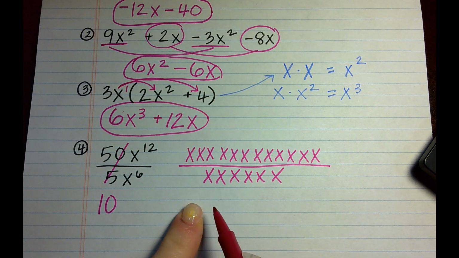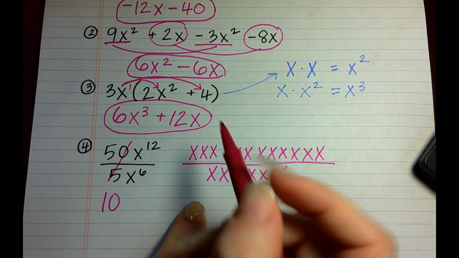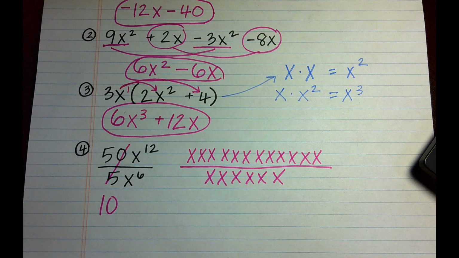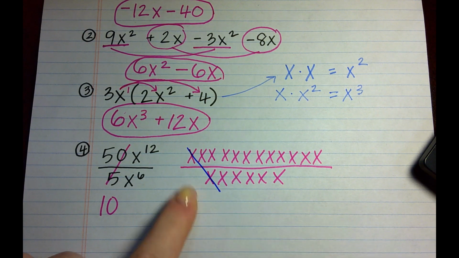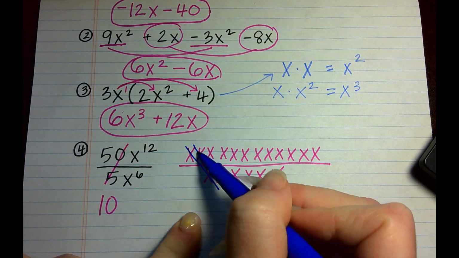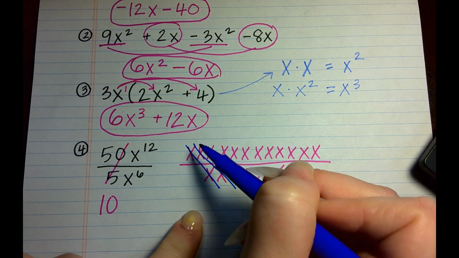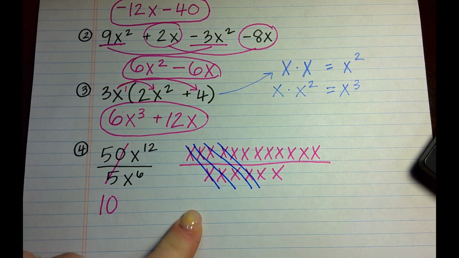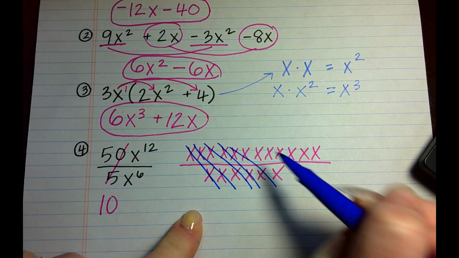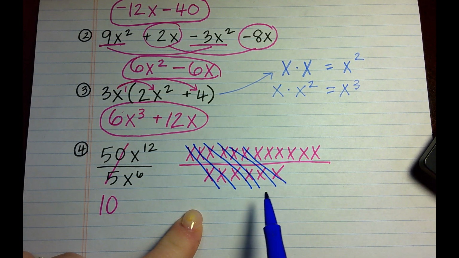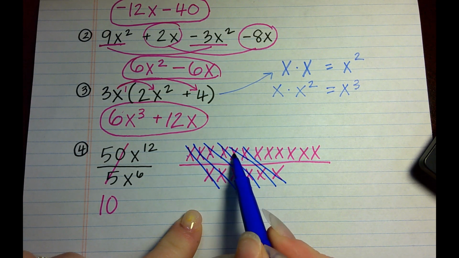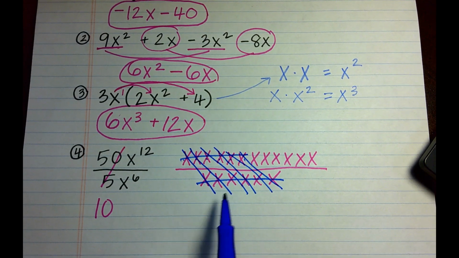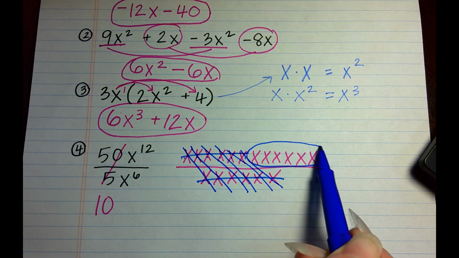So let's see how many of these x's we can cancel. How many are matching on the top and the bottom? I'll use a different color here. So I've got one pair of x's, those cancel. I've got another pair, those cancel. Another pair, those cancel. Another, and another. If I did it properly, 1, 2, 3, 4, 5, 6. Yes, we should have 6 x's that cancel out. How many x's do I have left?